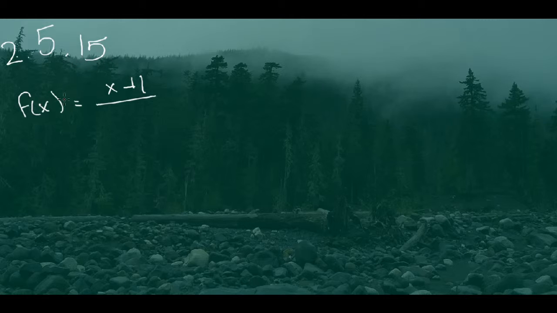All right, so this is an example similar to problem 2.5.15 on your homework. And in this problem, they are asking you where the function is continuous. So they'll give you a function. In our case, let's look at the function x plus 1 divided by x squared minus 3x plus 2. And they're asking where is this function continuous, and give your answer in interval notation.